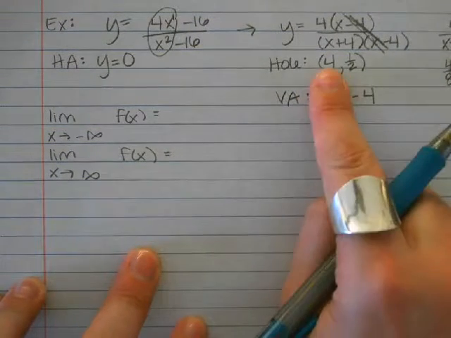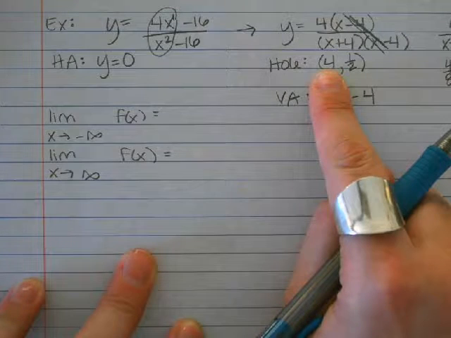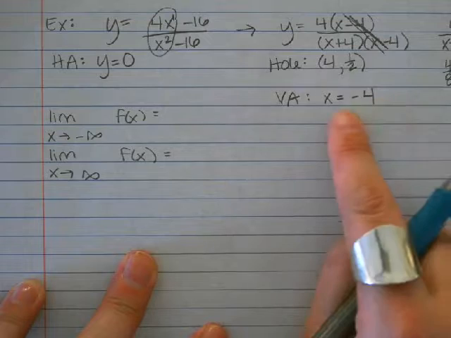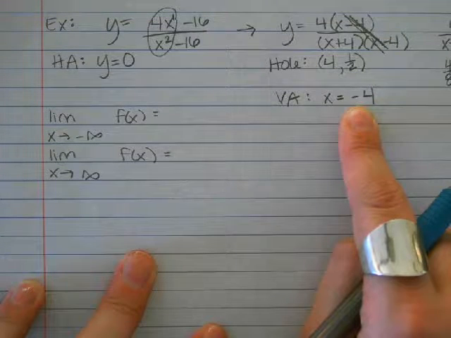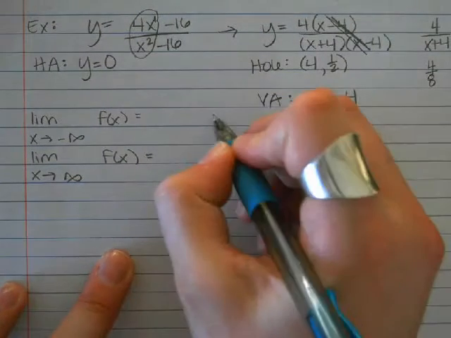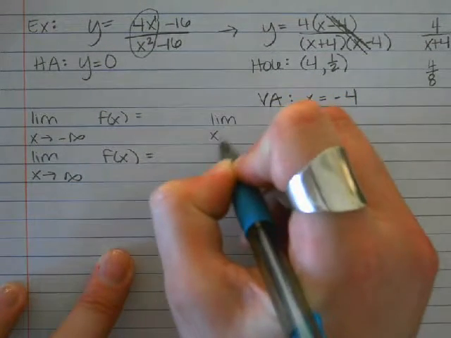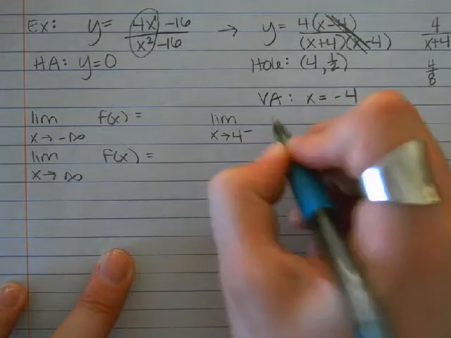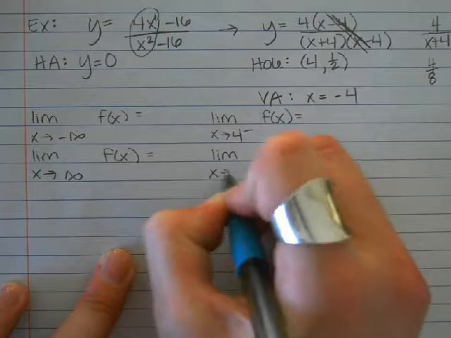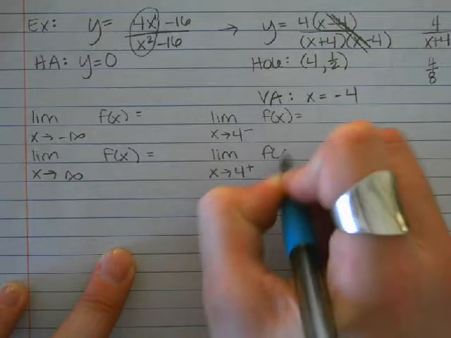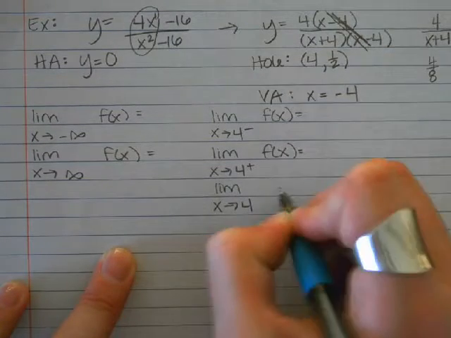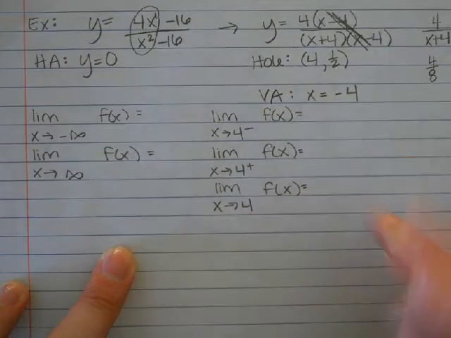Then we have to look at what happens as we come at 4 from the left, as we come at 4 from the right, and what our conclusion is. As we come at negative 4 from the left, as we come at negative 4 from the right, and then what our conclusion is for that one. So I'm going to write all of those down. The limit as x approaches 4 from the left. The limit as x approaches 4 from the right. And the limit as x approaches 4 in general as my conclusion.